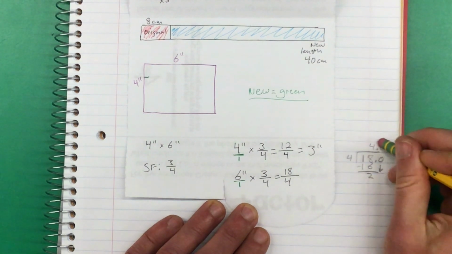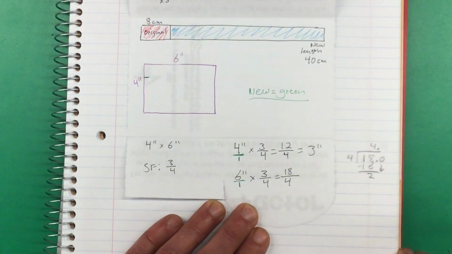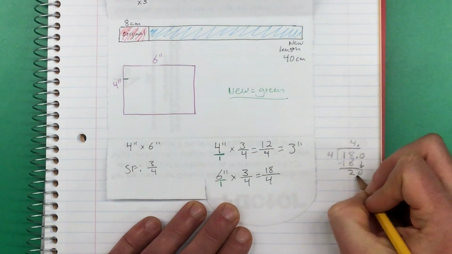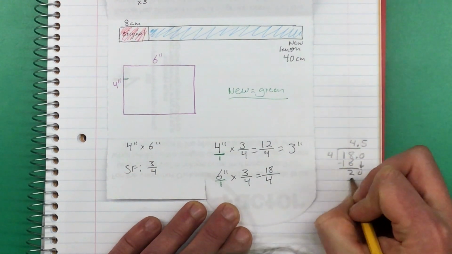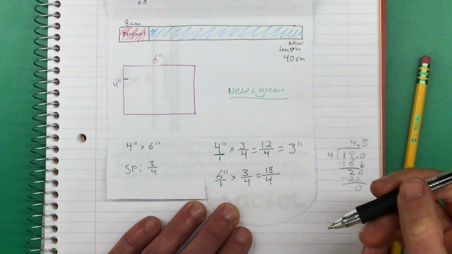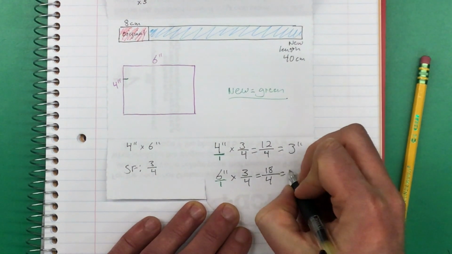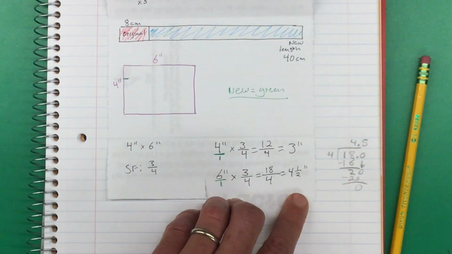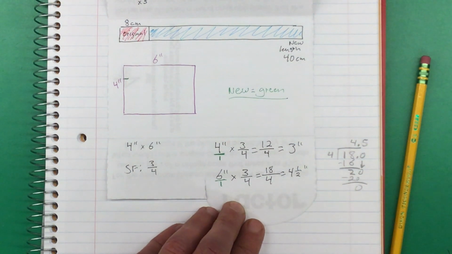That 0 doesn't go up there yet. And 4 goes into 20 5 times, and that is 20, and so then we're done. So it looks like here, this is going to be 4.5 inches. 4.5 is 4.5 inches.